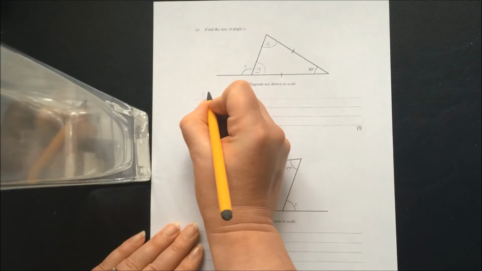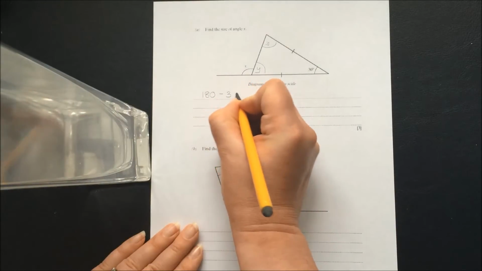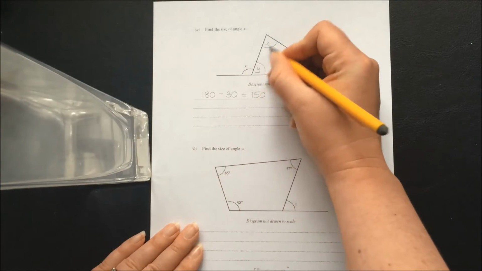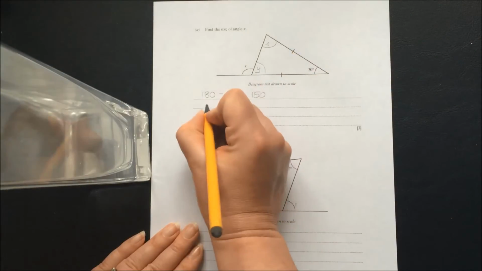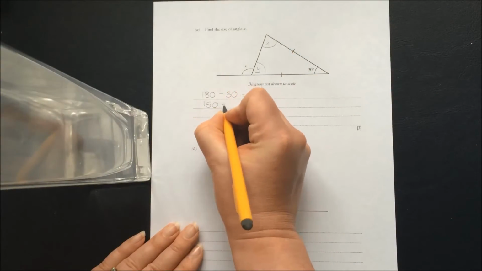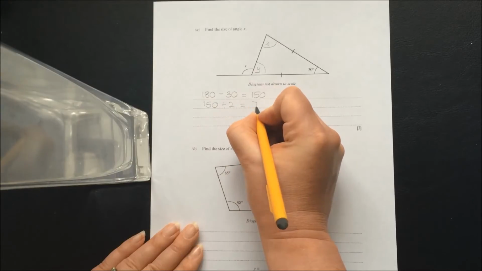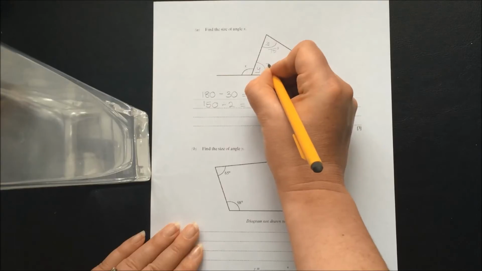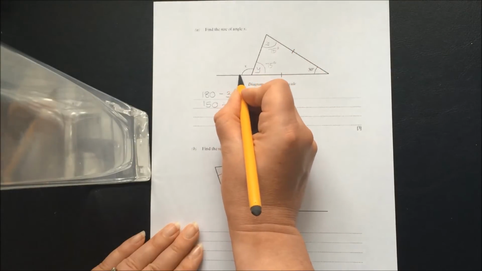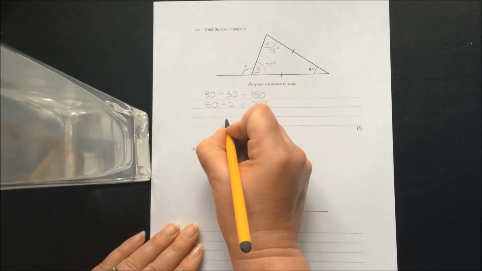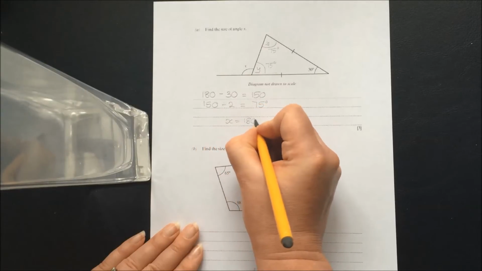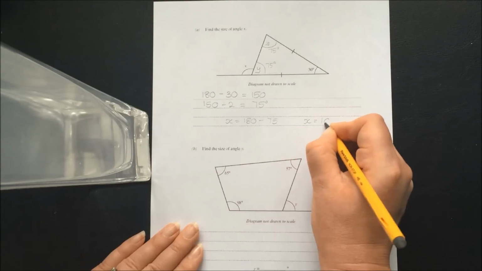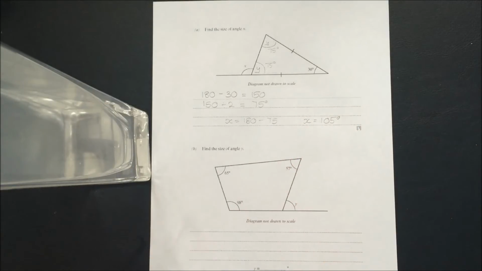Okay, so if I do 180 subtract 30, that tells me that those two angles add up to 150. Because they're the same size, I can just divide by 2, and then I know that each of those is worth 75 degrees. And then I can see quite clearly here that this is a straight line, so x will be 180 subtract 75, so x is 105 degrees.